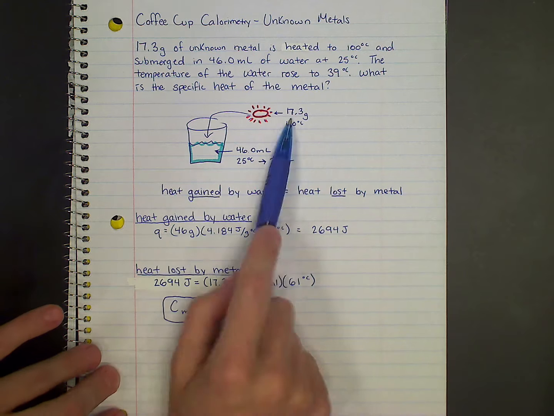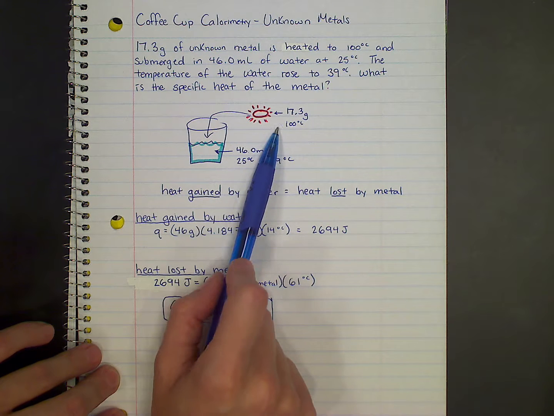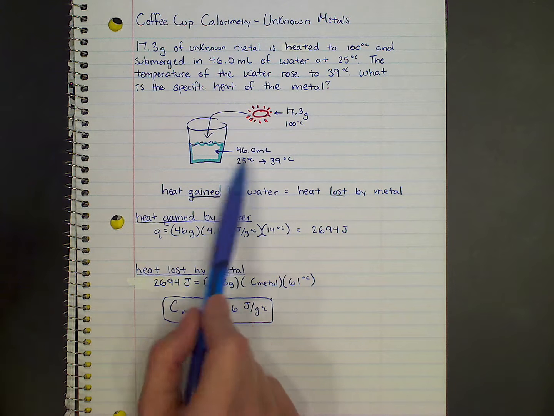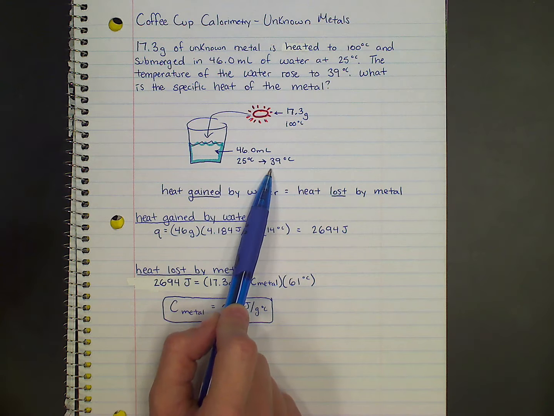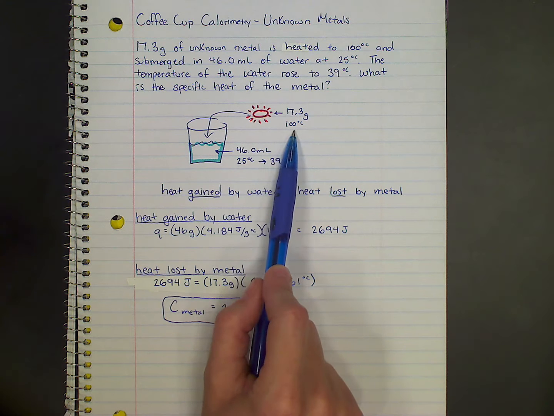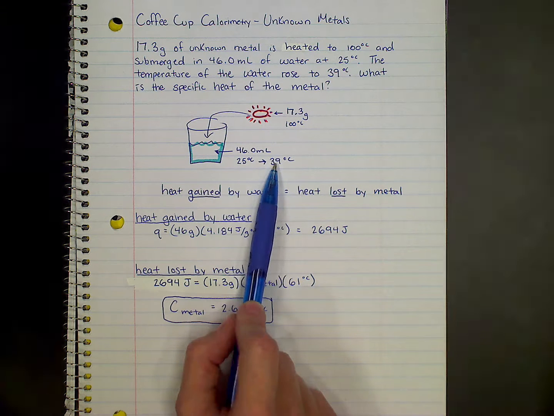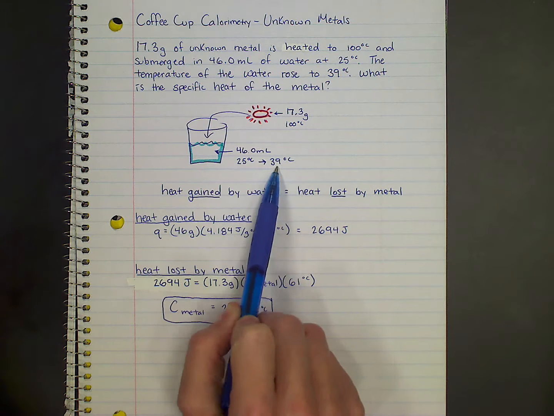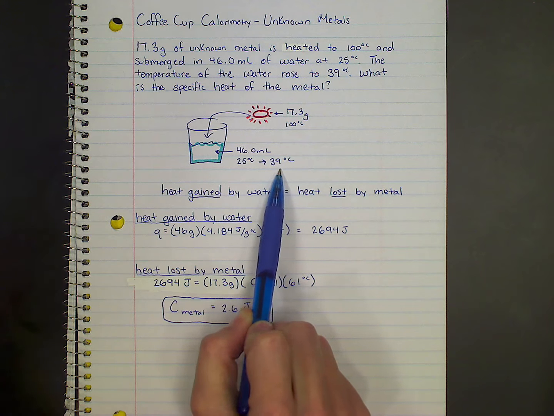Okay, so here's our picture for you all. Taking a look, we can see where the temperature starts and ends. Take note, we went up to 39 degrees for the water, and also the metal is dropping down to 39. So that's another really important idea when doing these problems. Wherever the water rises to, that's where the metal falls to in terms of temperature. So this is our final temperature of both the water and the metal after all the heat has been exchanged.